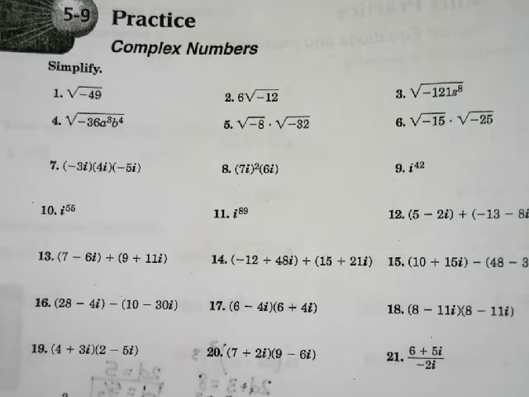Okay, and then you're doing straight radical stuff that you've done before. 7 through 11, you're fixing those i squares, i cubes, i to the 42nds, all those things. 12 through 16, you're adding and combining like terms and subtracting, so be careful. 17 through 20, you are multiplying, so just FOIL. 21 through 24, those are conjugates.